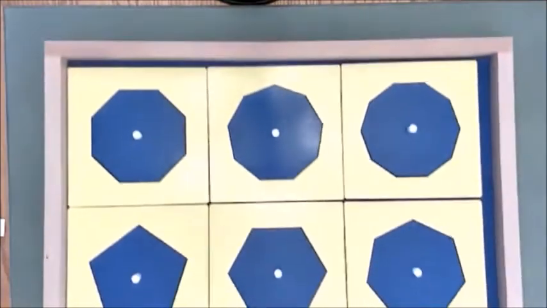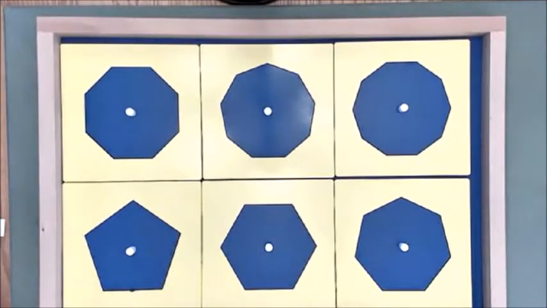We could spend a lot of time building them with the box of sticks, but for today, I brought out the drawers from our geometry cabinet, and we're going to look at the different shapes that are in our cabinet. I just wanted to start by reminding you of what a polygon is, because every shape we're about to talk about is a polygon. Okay, so let's take a look at some of these shapes.